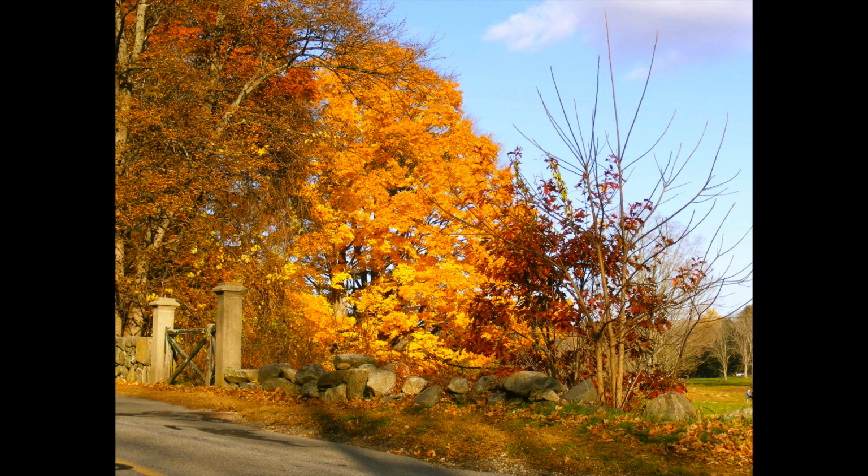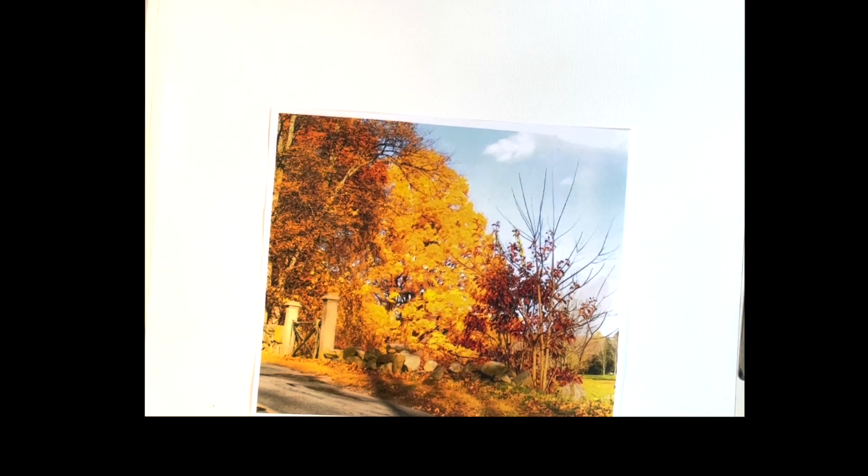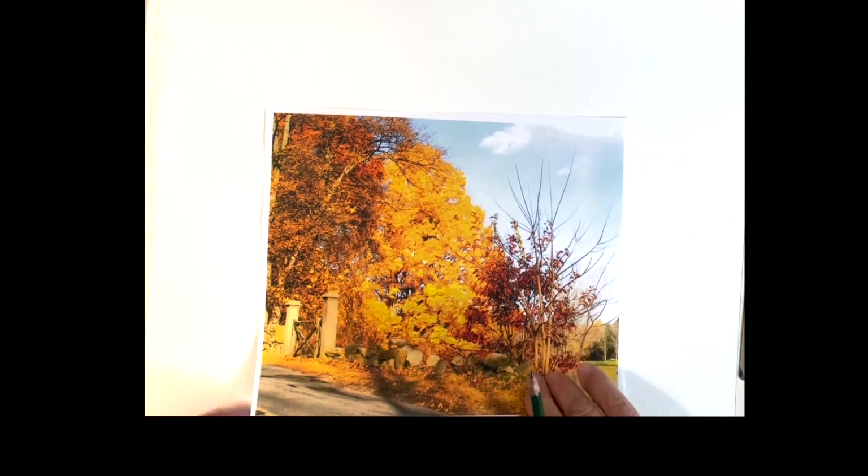Well, good morning. We're going to do this beautiful autumn scene. There's beautiful orange trees and really wonderful. Don't get to use these colors too many times. It's just a wonderful time to use bright, striking colors. All right, so what are we looking at here?